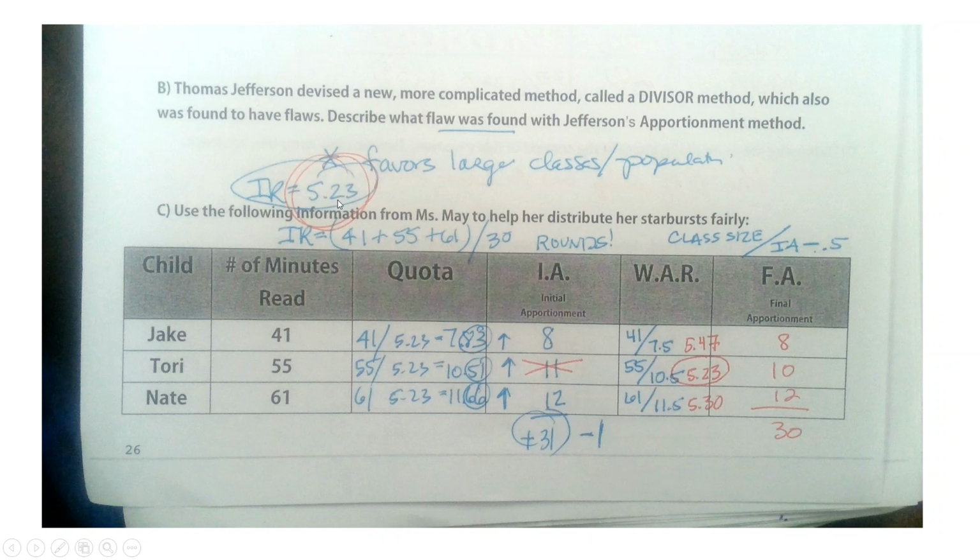All right, and finally, we got rid of the Jefferson method because it favors the larger classes in lieu of the Webster method. So the Webster method does a couple things differently. It doesn't start until the quota. So he once again figures out the ideal ratio the same way. He adds up the minutes and divides by however many silly bands there are. So the ideal ratio is 5.23. Add up these minutes divided by the 30 starbursts, no silly bands this time, and divides each kid's minutes read by the ideal ratio, giving us the quotas.